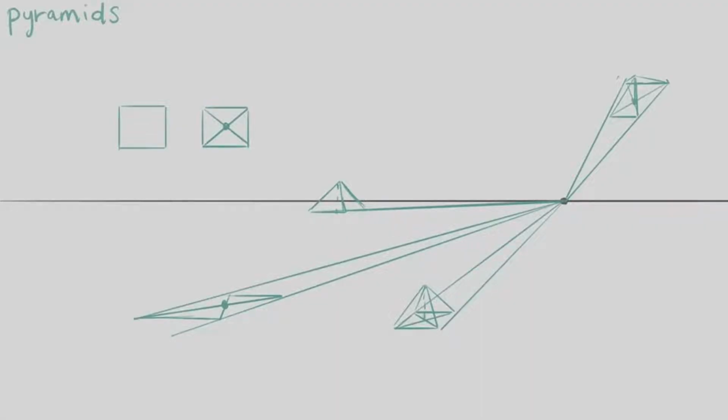Pyramids are next on our shape list. The only reason I really want to go over this is to explain how to find the center of any square or rectangle object. This is extremely important for pyramids in particular because you need to have the pointed end in the center of the object.